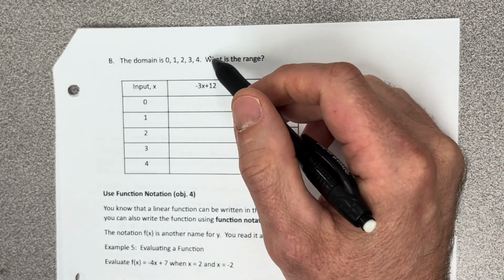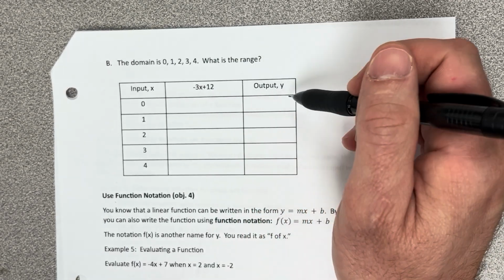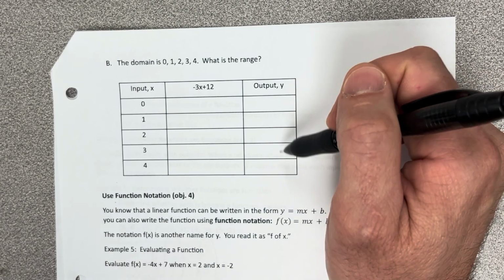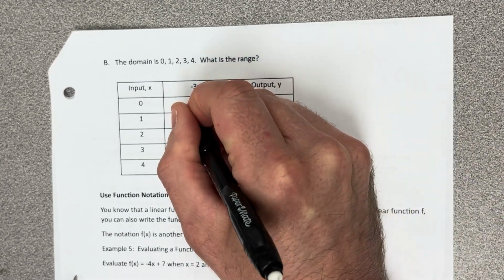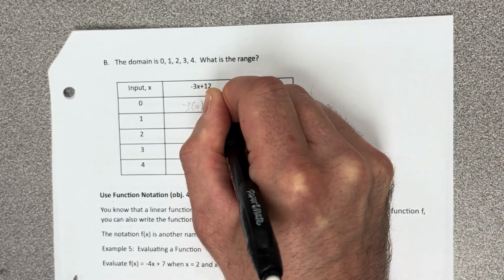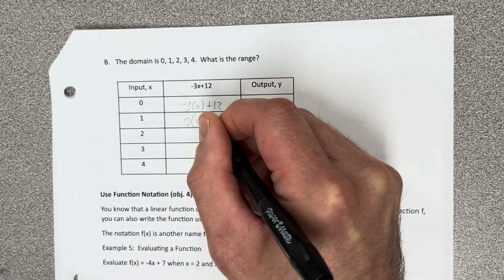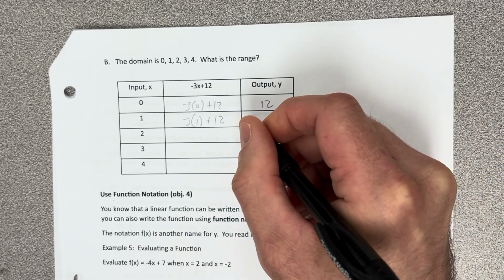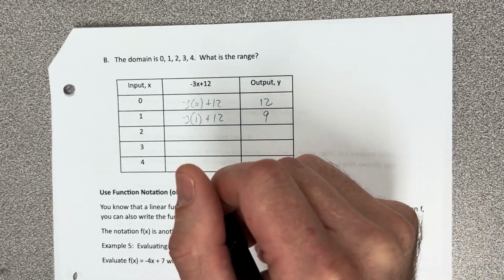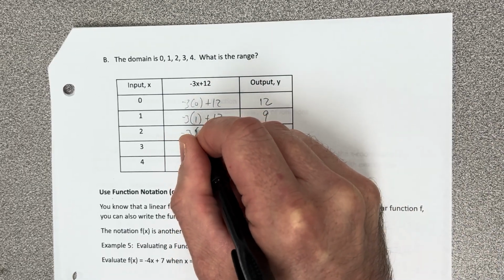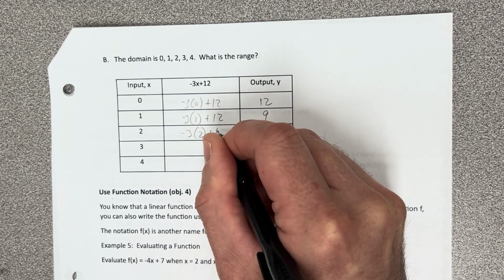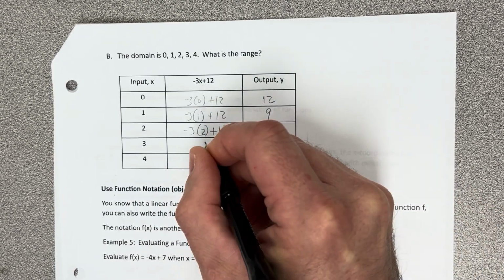So they gave us the domain is 0 through 4. The range will be the ounces remaining. If you take 0 gulps, you're going to have 12 ounces remaining. If you take 1 gulp, you're going to have 9 ounces remaining. If you take 2 gulps, you'll have 6 ounces remaining.